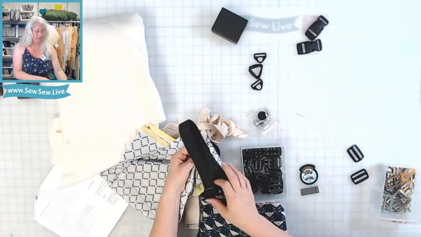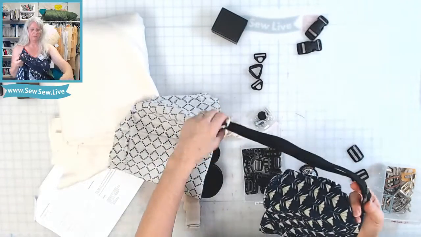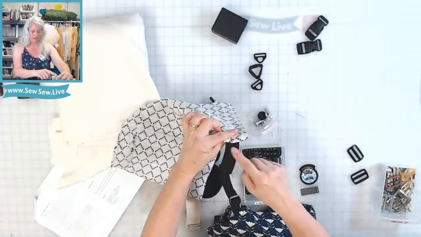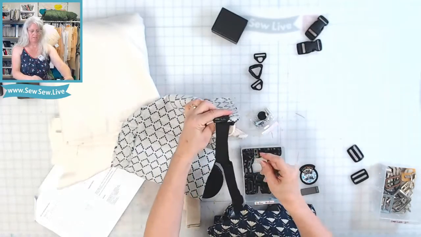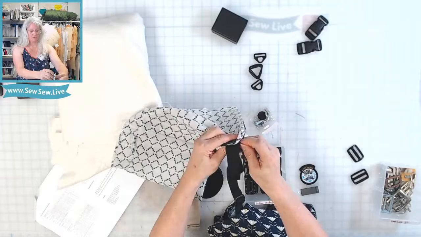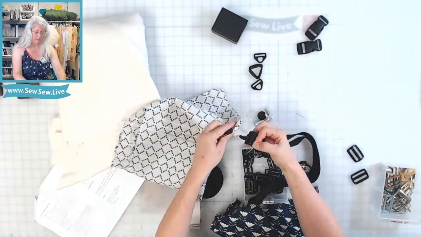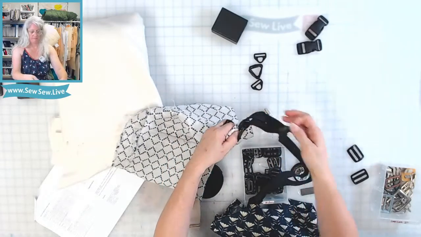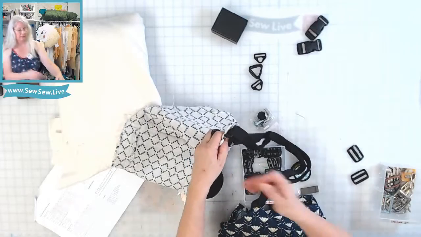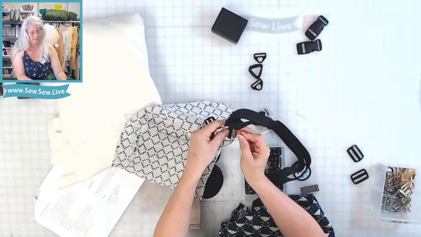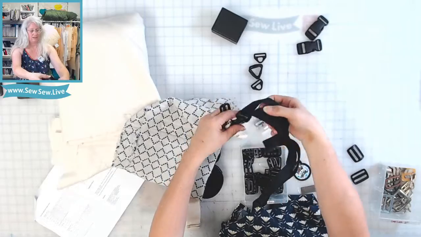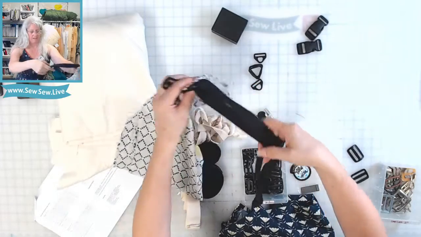So what happens is you would have to have a lot of strap. You'd also have to have a slider back here, because this would have to be able to slide through. How can I get this on here? We'll pretend like that's sewn through a loop at the back there.